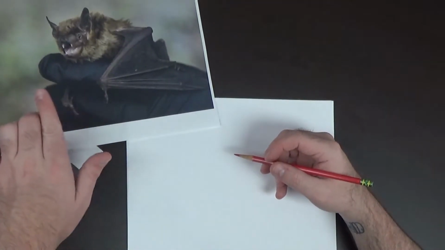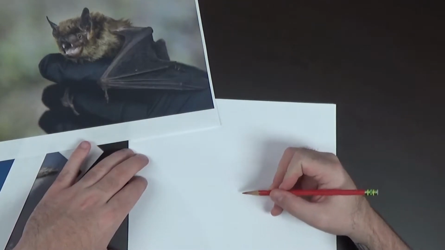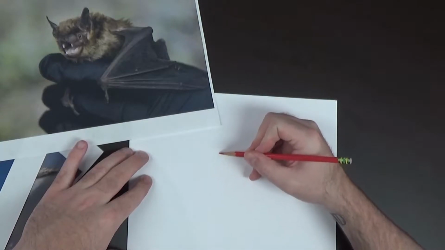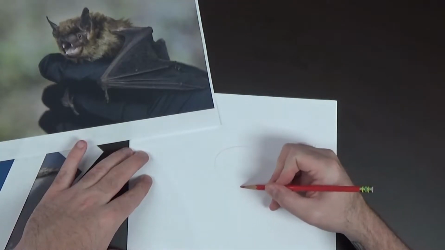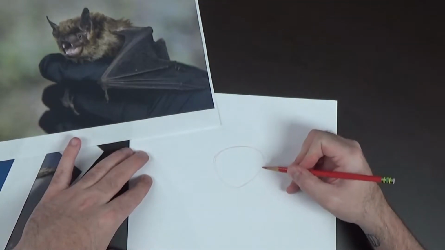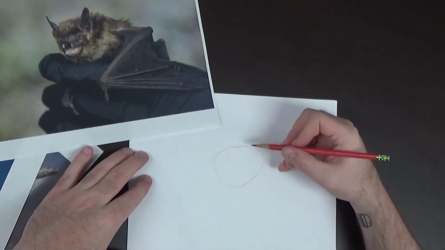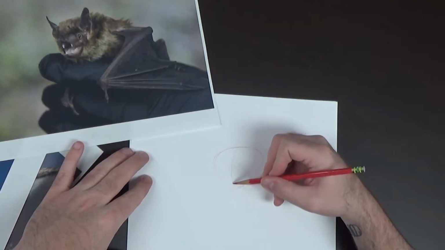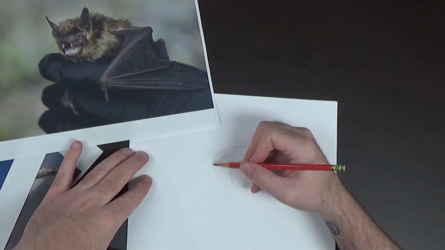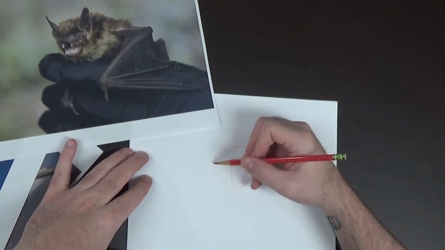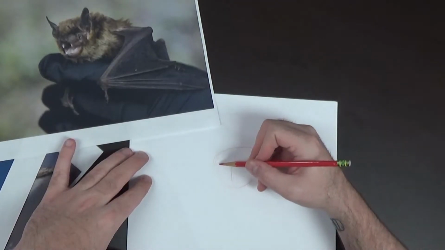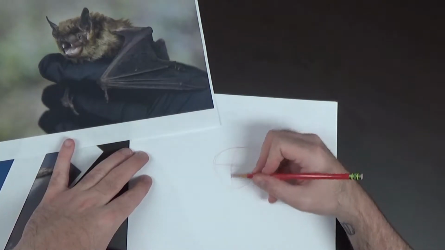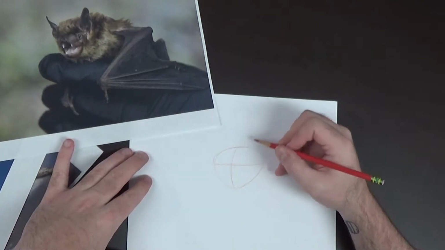Let's look at the bat's head. I'm going to draw an oval-y triangle face there. And I'm going to draw a little line to help myself. So this line is the front of the bat's face, and this line is where his eyes are. So that's going to be a guide for me later.